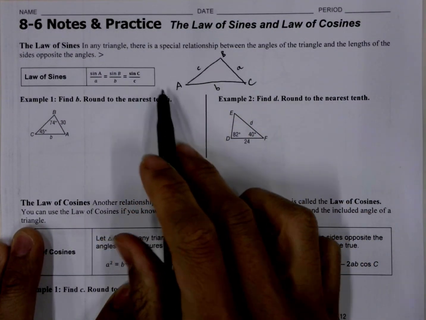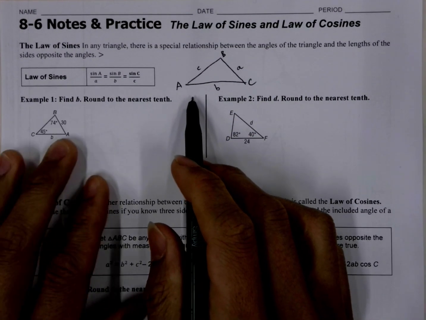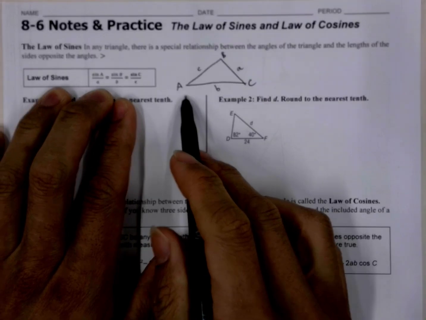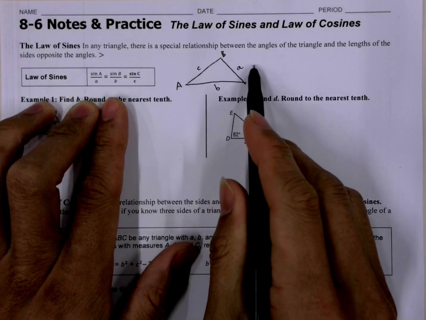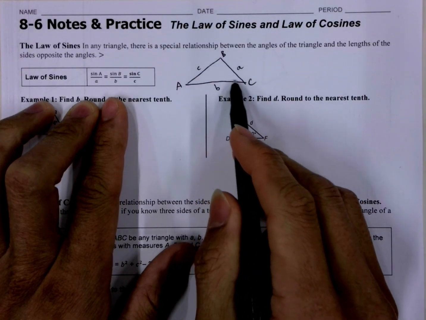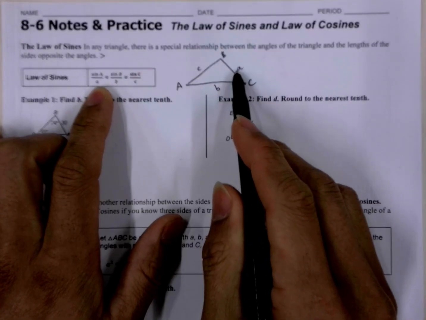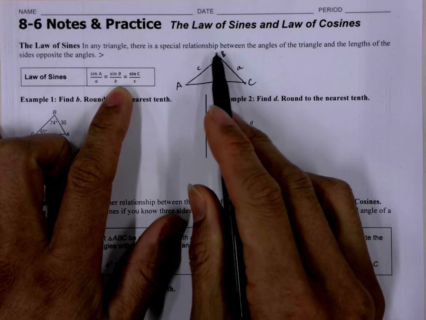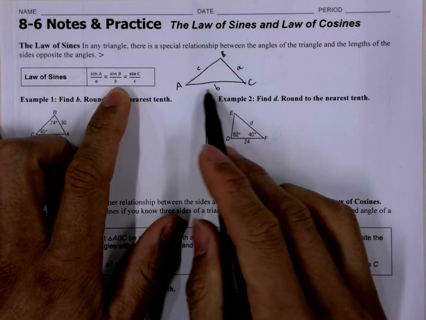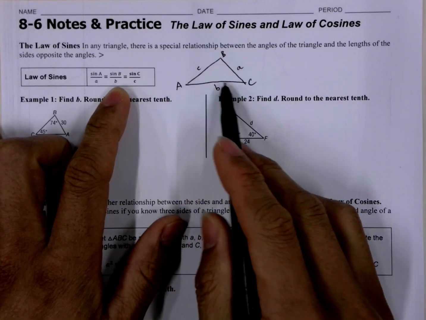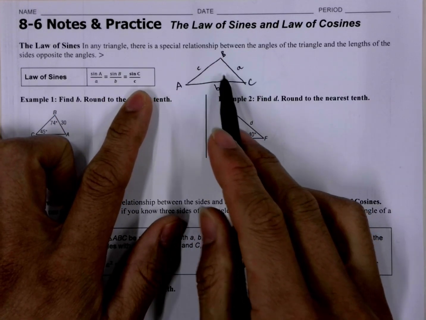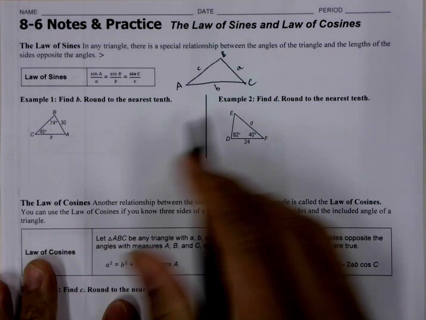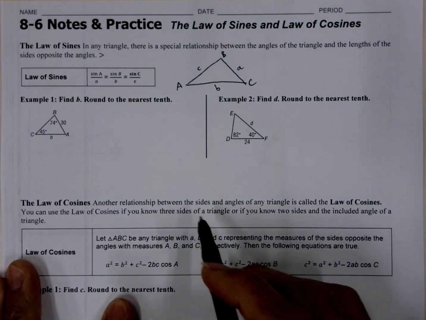And if this is our triangle, then the law of sines applies, which means the sine of angle A over the length of the opposite side a is equal to the sine of angle B over the opposite side, lowercase b, and that's equal to the sine of angle C over c. So we can use this law of sines to solve problems.